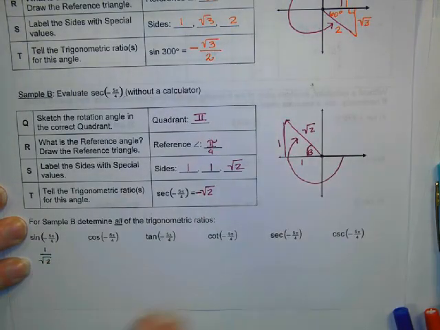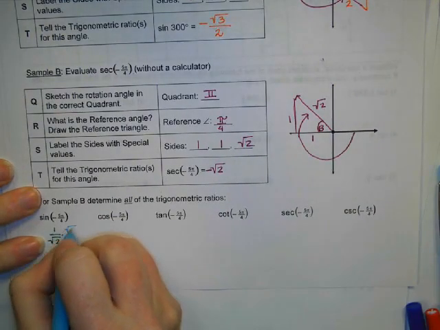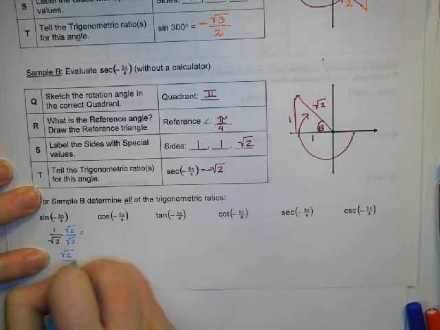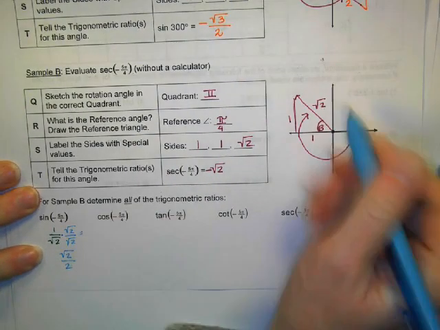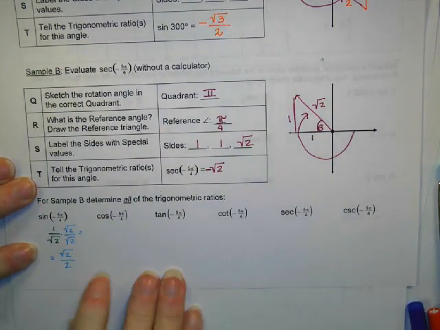Can you leave it like that? No. Nope, got to rationalize. So multiply both the top and the bottom by square root of 2, and that's going to give you square root of 2 over 2. Sine is positive in quadrant 2, so it's positive square root of 2 over 2.